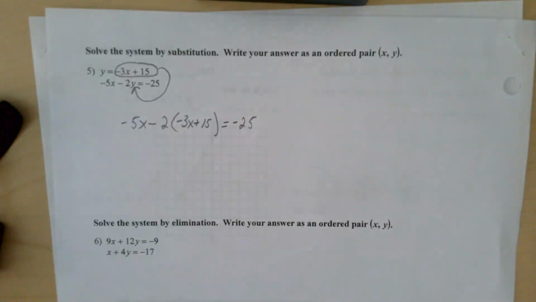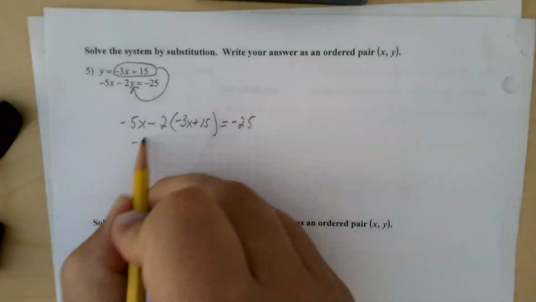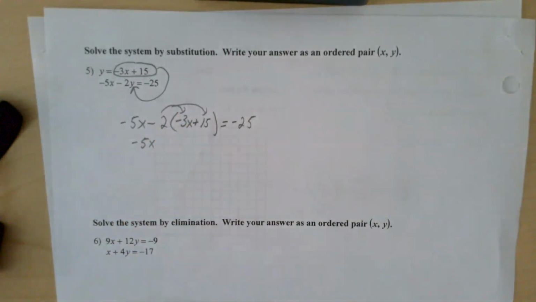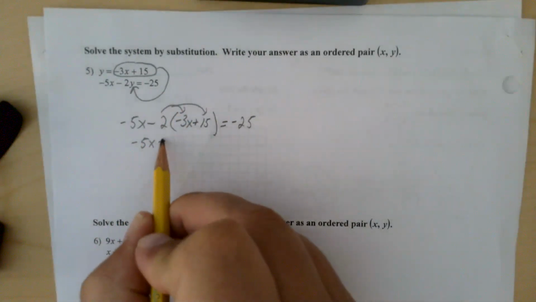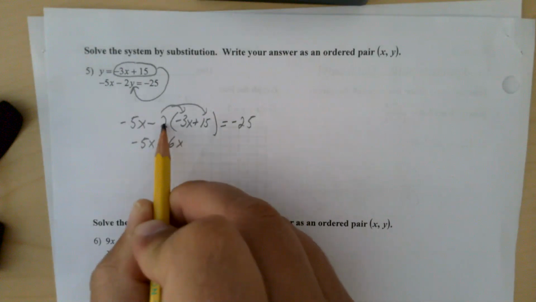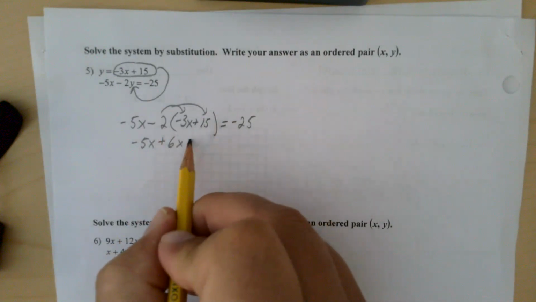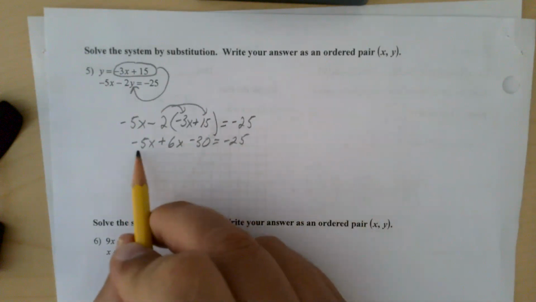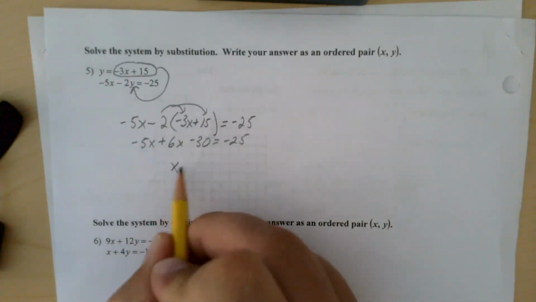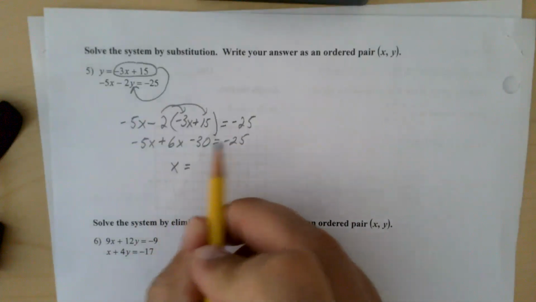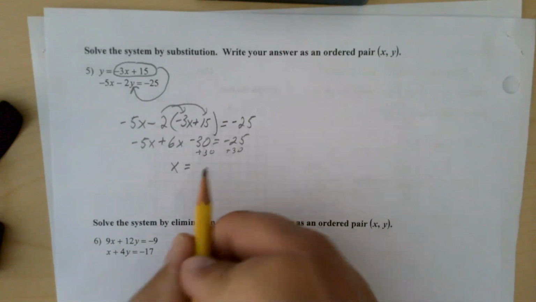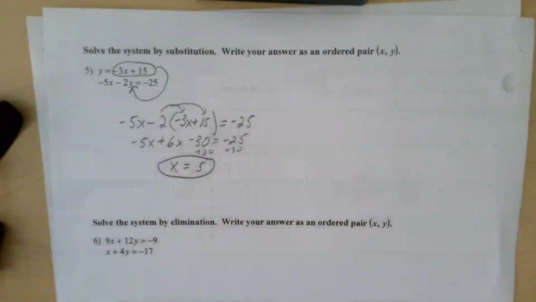So I'm hoping you have the skills to be able to solve this. It's a pretty simple equation to solve. It's -5x. I'm going to distribute. So a lot of mistakes can occur with signs. A negative times a negative is a positive, and a -2 times 15 is -30. So on this side, when I combine these, I just have an x. And then what I'm going to do is add a 30 right away. So when I add this 30, I know my x value is a 5.